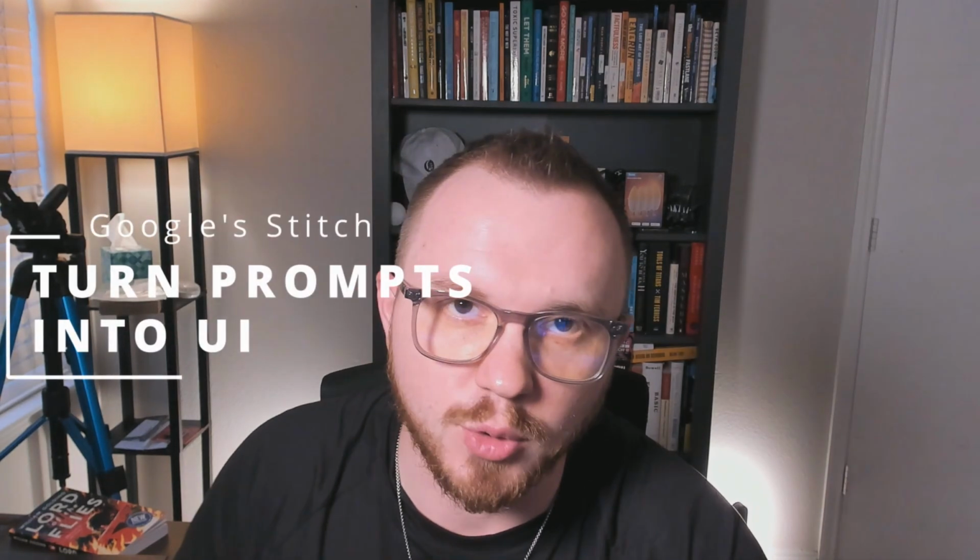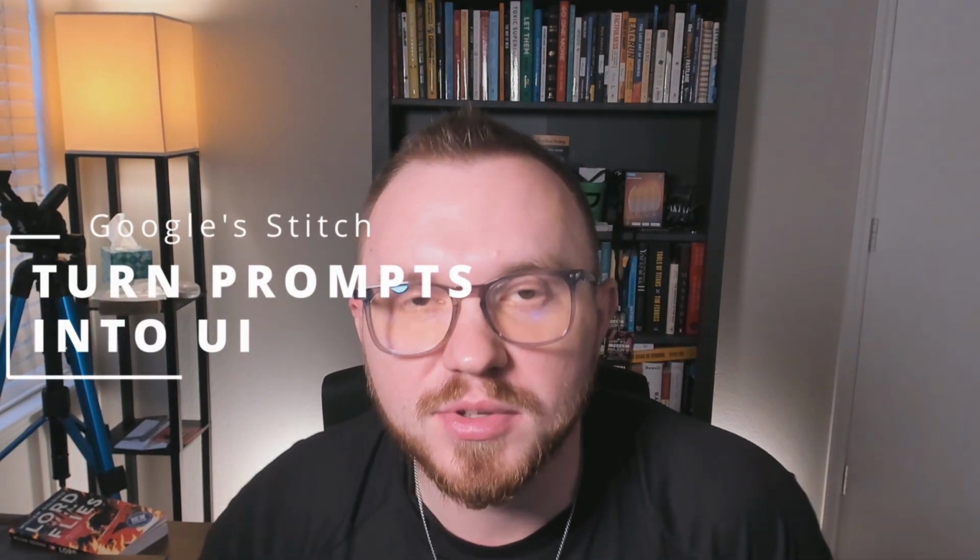Today, let's talk about Google's Stitch product to help you turn prompts into UI. Whether you want to turn it into a website UI design, or you want to do an application for your phone, whatever else, you can design and do that here. Now let's go and take a look at it.